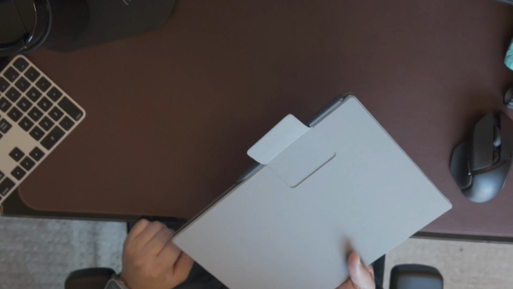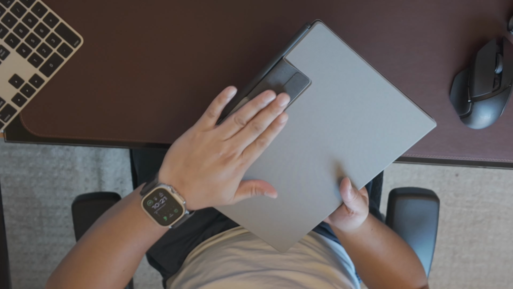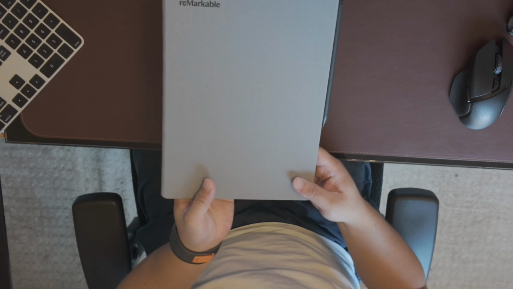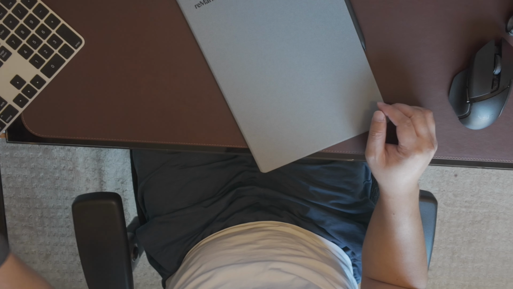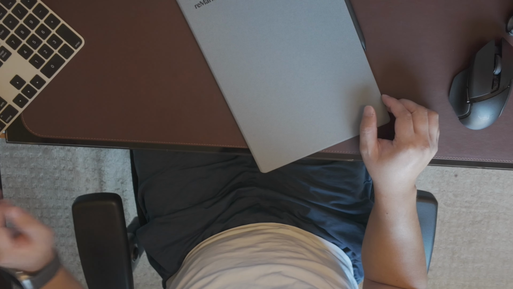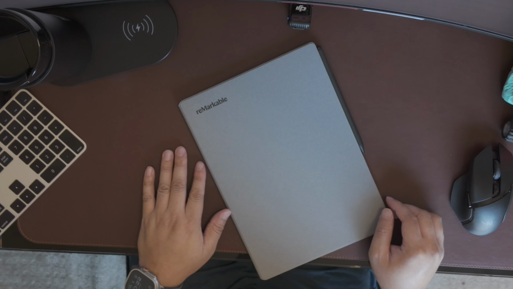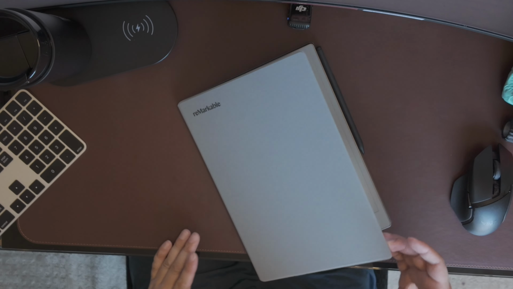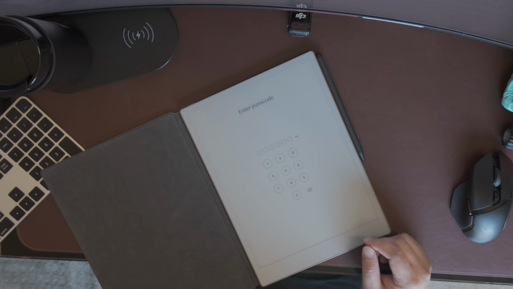The flap itself on the back does fold down flat, so it doesn't affect your reMarkable when you lay it down, which is, as many have said, a great feature that is often overlooked by manufacturers. But of course, $90, you would expect no less.